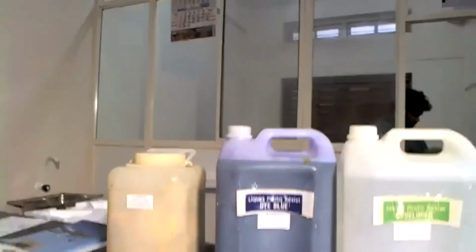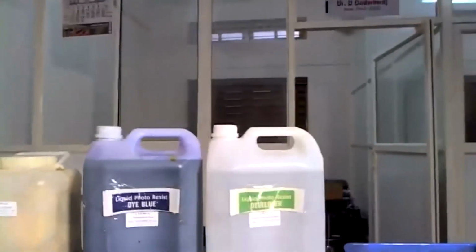Regarding the development solutions, this is a photoresist developer, this is a liquid photoresist, and this is a blue dye, which will be applied. Whenever you use these, you have to be very careful with the solution, and safety is very important when you handle such chemicals.